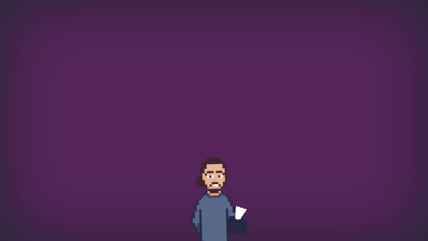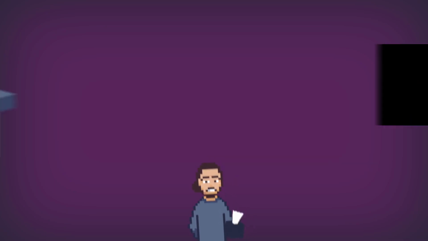Now, before we write the code for that, let's see what we need to do. Remember, when we move the mouse horizontally or along the screen's x-axis, we want the player to rotate along the y-axis. And when we move the mouse vertically along the screen's y-axis, we want the player's head to rotate along the x-axis. Okay, class over, let's write some code.